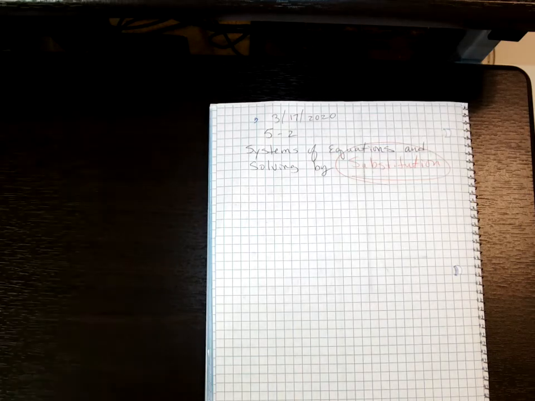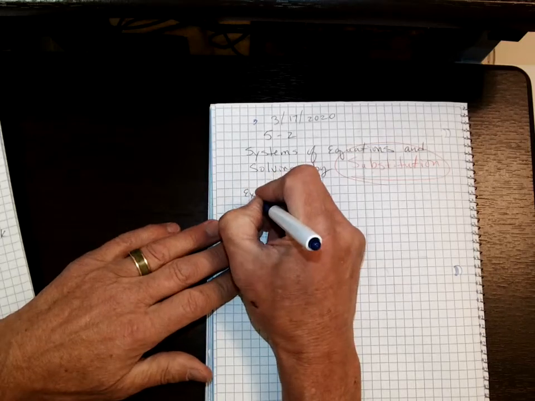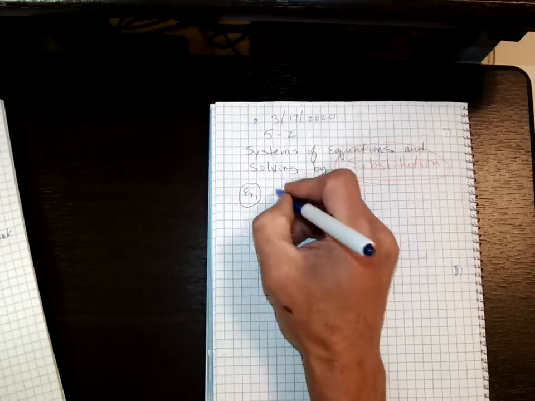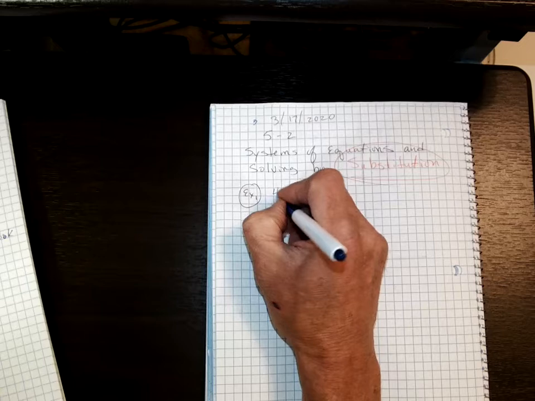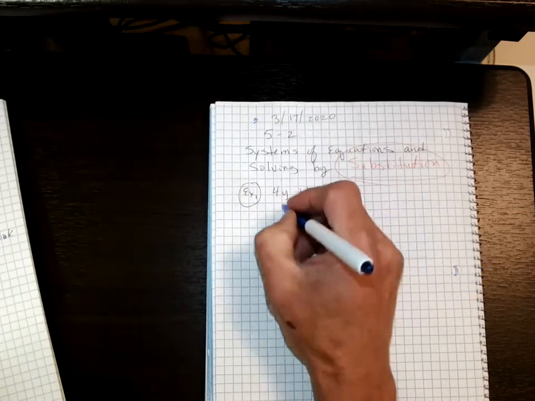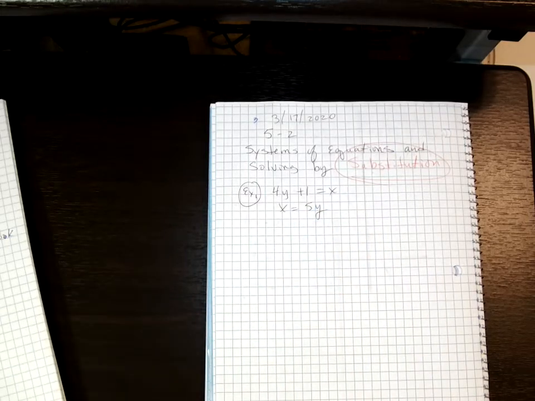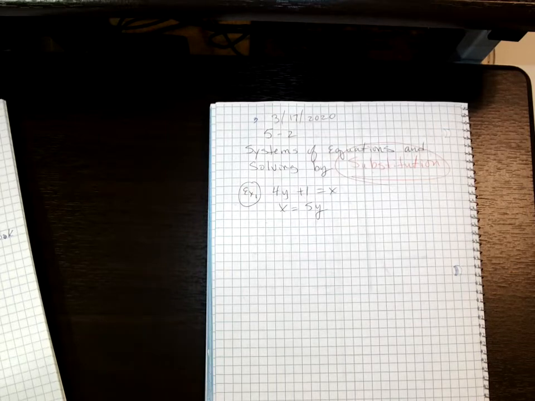So let's look at example 1. We have two equations. We have 4y plus 1 equals x, and x equals 5y. Now these are two lines because of x and y. We could graph these two lines and find out where they intersect, but there's a faster and easier way to do it, and it's more accurate.